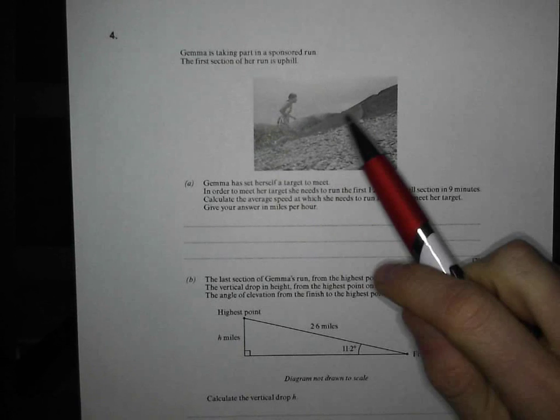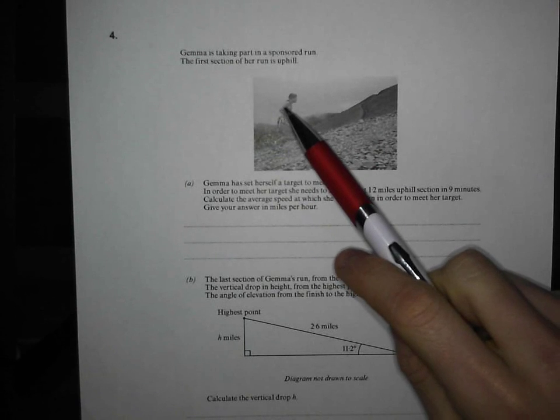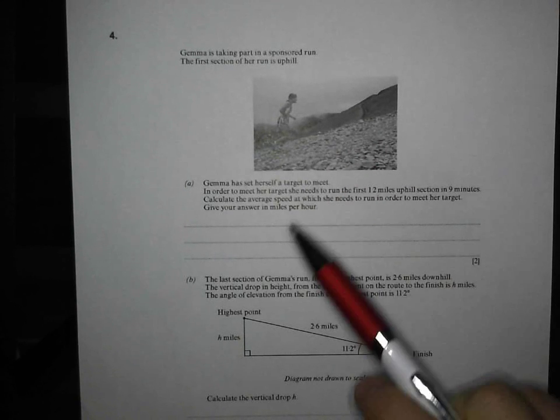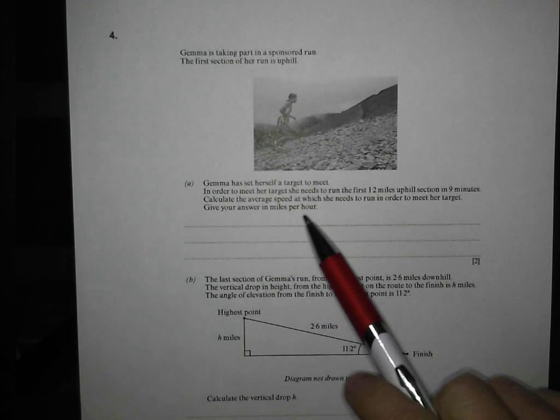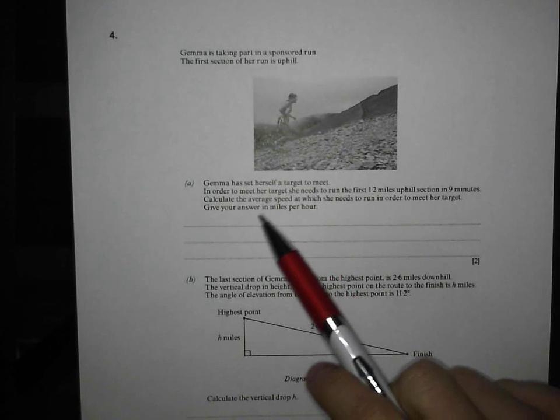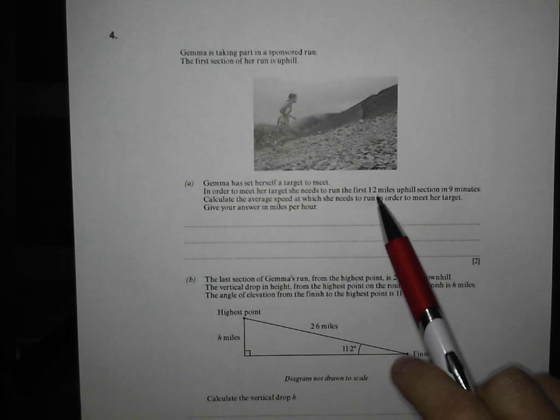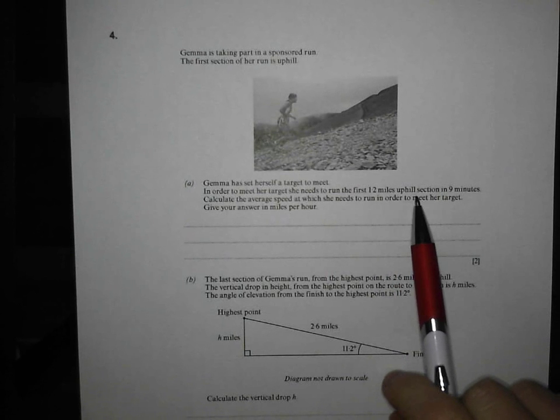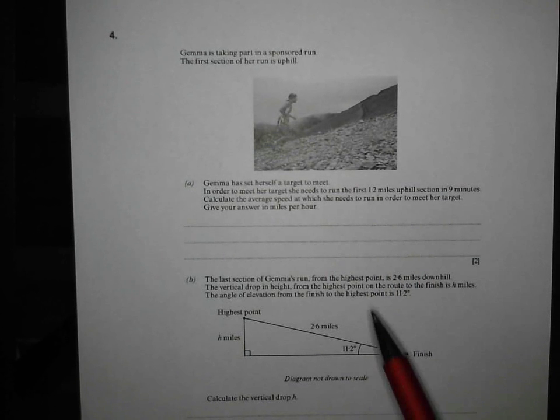Right, what's going on here? Gemma is taking part in a sponsored run. The first section of a run is uphill, and there's Gemma running uphill. Gemma has set herself a target to meet. Of course she has. In order to meet a target, she needs to run the first 1.2 miles of the uphill section in 9 minutes.